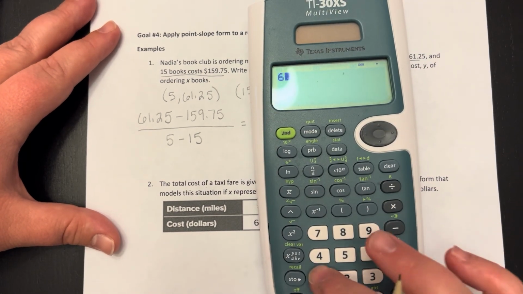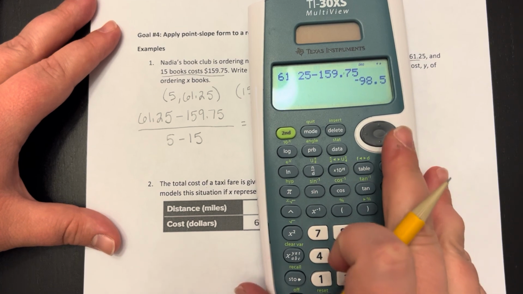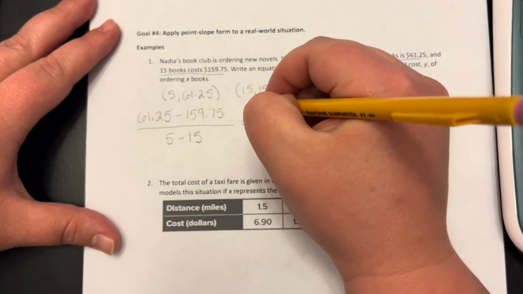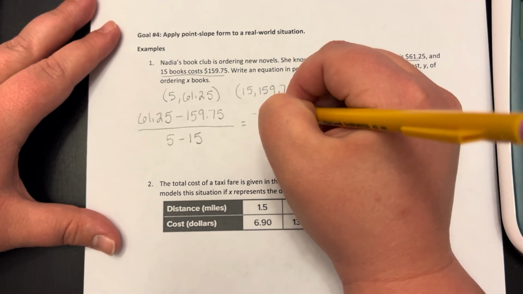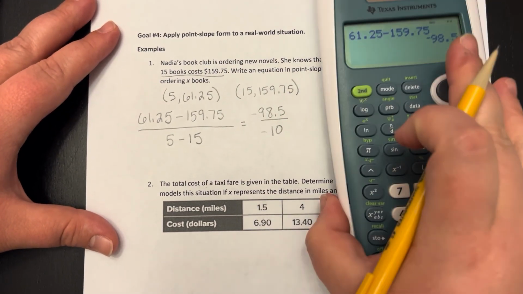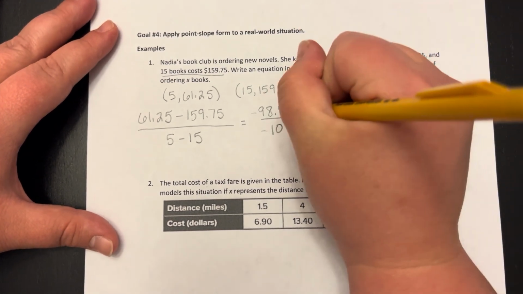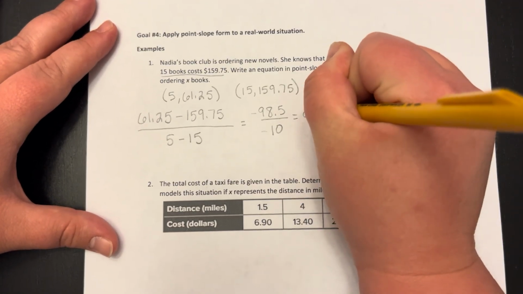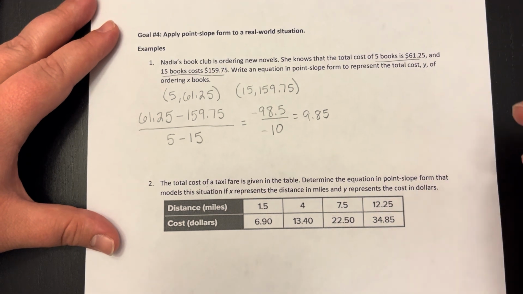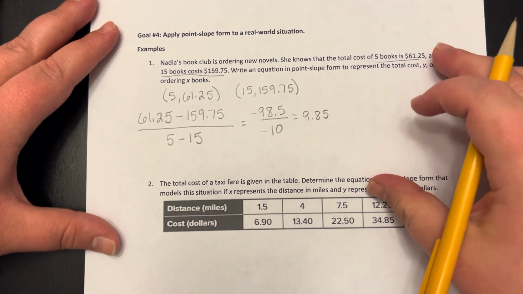So I have 61.25 minus 159.75 is negative 98.5. And I know that 5 minus 15 is negative 10. Let's see if this simplifies. So divided by negative 10, I get 9.85. Okay, so this 9.85 slope really tells me how much every book costs. So that's nice to know.